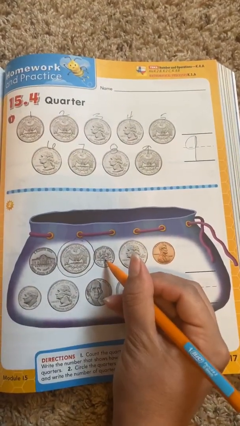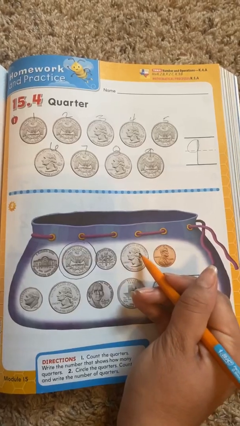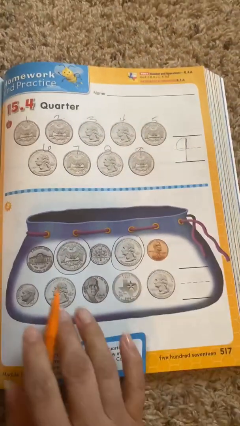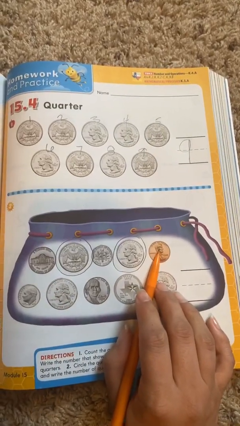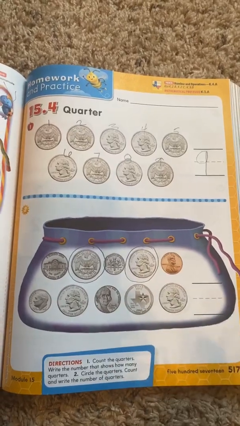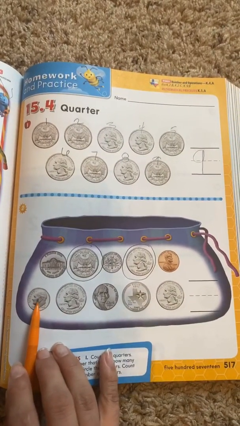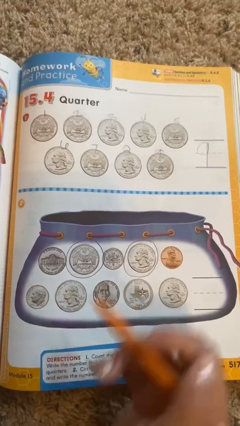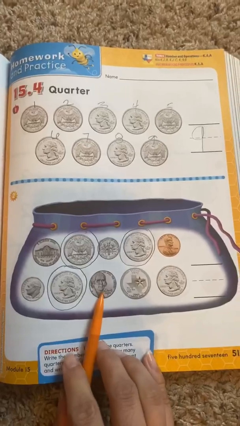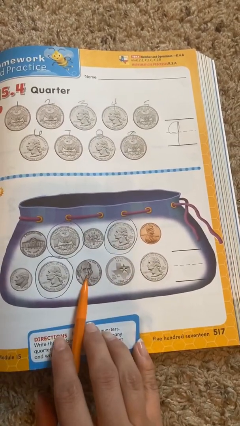Is this a quarter? We learned about this earlier. No, it's a dime. Is this a quarter? Yes, so we're going to circle it. Is this a quarter? No, that's a penny. Remember, the only brown coin or copper is the penny. Is this a quarter? No, it's a dime. Is this a quarter? Yes, so we circle it. Is this a quarter? No, it's a nickel, remember?